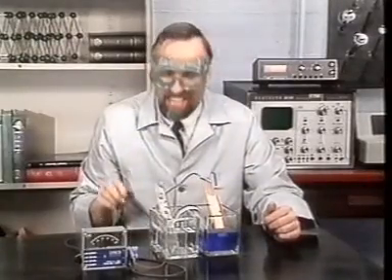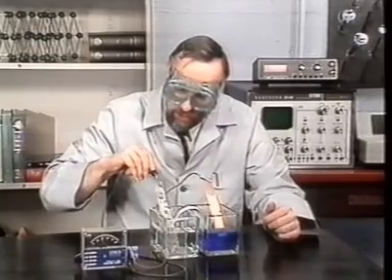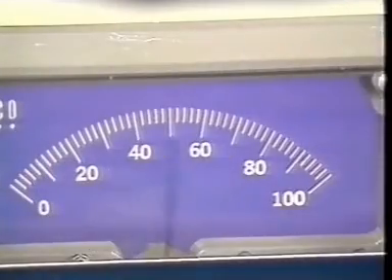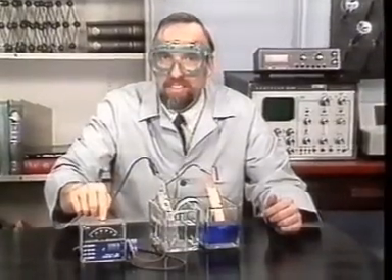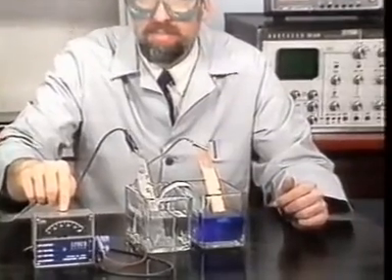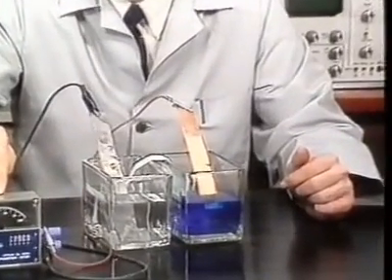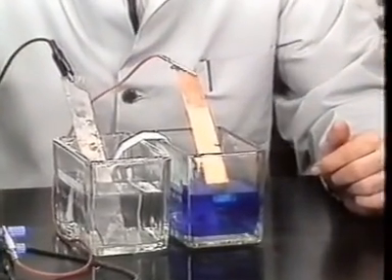Let's see if it does that. I'll connect it here so we finally have a completed circuit, and watch the meter. There's the electric current. But beyond these observations, how does this oxidation-reduction reaction produce electric current?